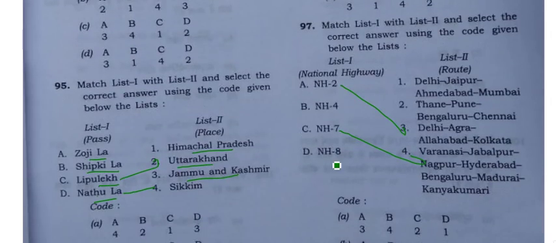97th question. Match list 1 with list 2. So matching, there is NH2. So NH7 is the longest national highway in the India. So it's between Varanasi and Kanyakumari. So you can remember Varanasi, Jabalpur, Nagpur, Hyderabad, Bengaluru, Madurai, and Kanyakumari. NH2 goes between Delhi to Kolkata. So this is also very long. Delhi, Agra, Allahabad, Kolkata.